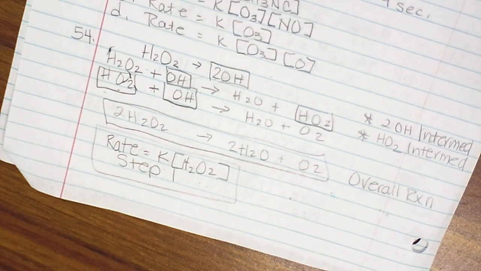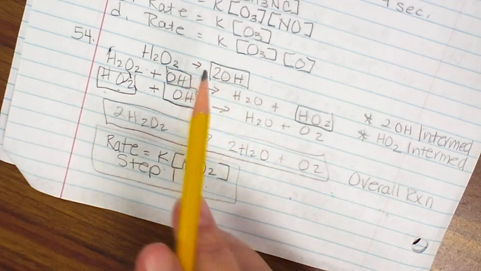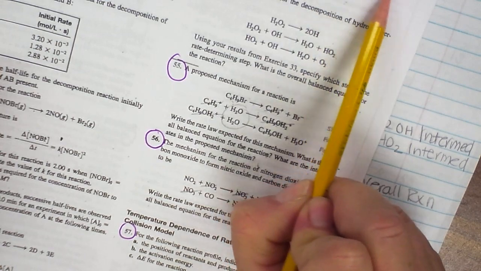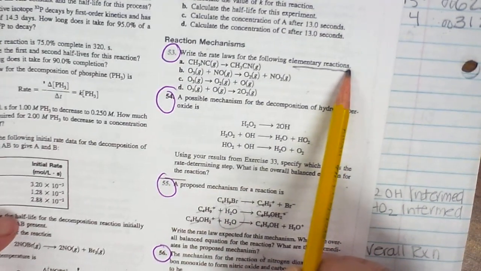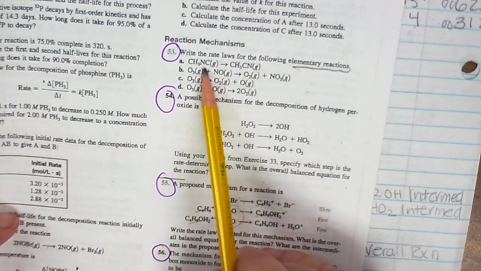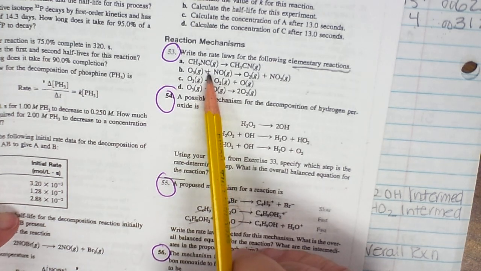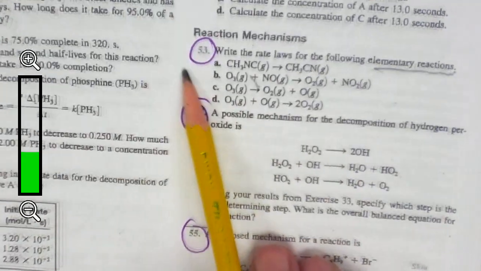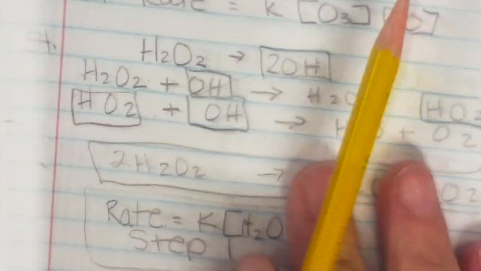Okay, 53. All right, so in 53, this is a good example of what I was talking about, elementary reactions. They're saying it's an elementary reaction, which means you can write the rate equation from the equation with the exponents. Oh, that's what that means. Right, using the coefficients as the exponents. So here are the elementary equations, and then here are the rate reactions, which of course you can't see both at the same time.